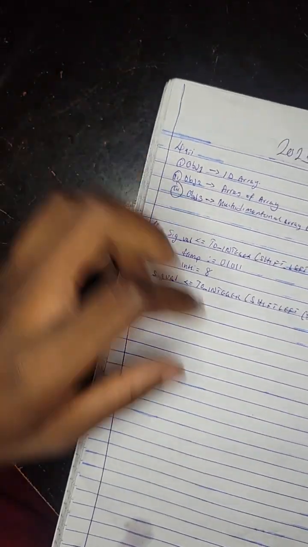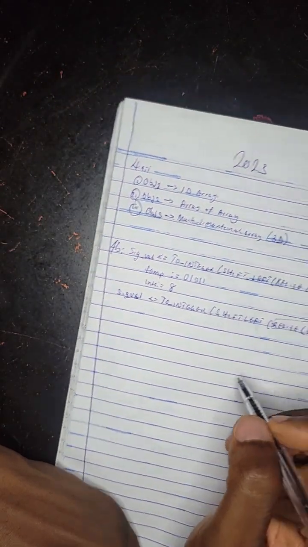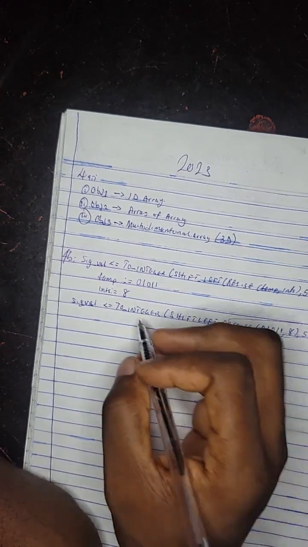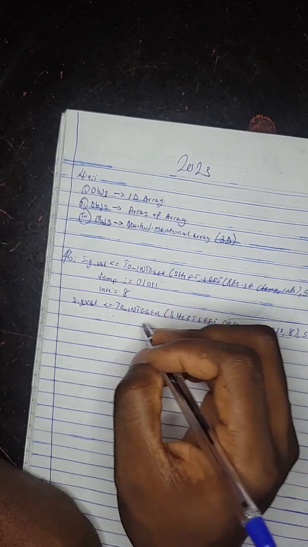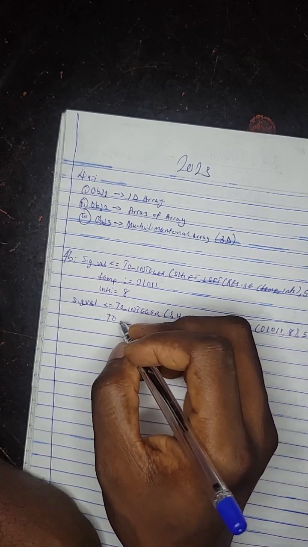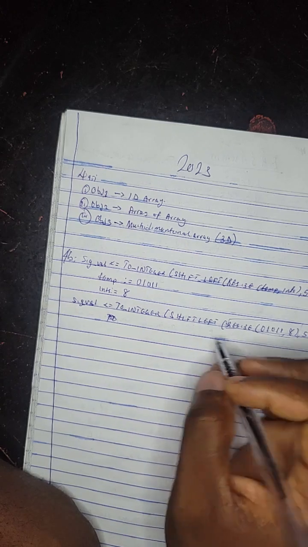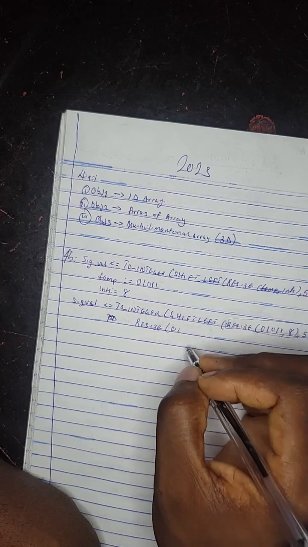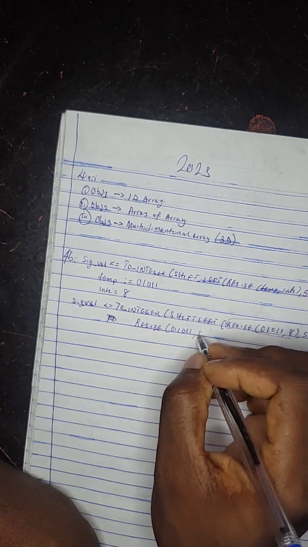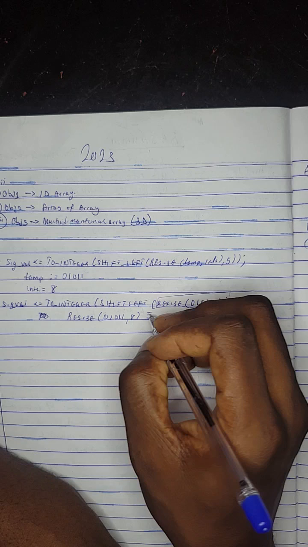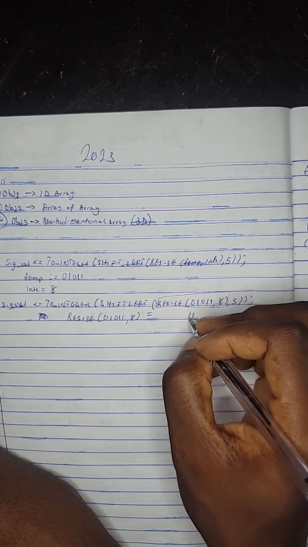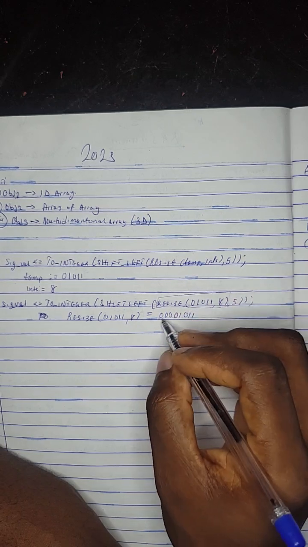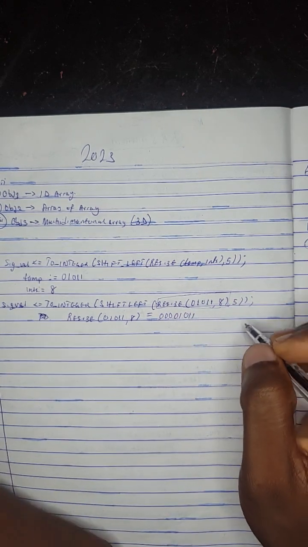So we can show the workings there also. So to integer, shift left, and this is going to be equals to, or let me just say, the expression for resize 0 1 0 1 1 to 8 bits is equals to 0 0 0 1 1 0 1 1, and that's it.